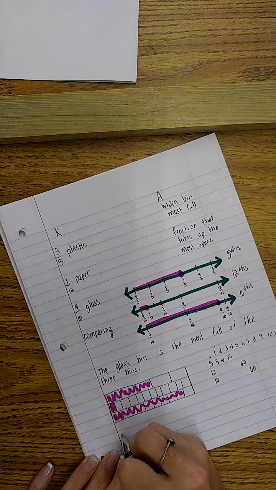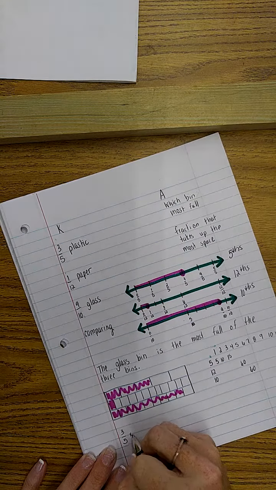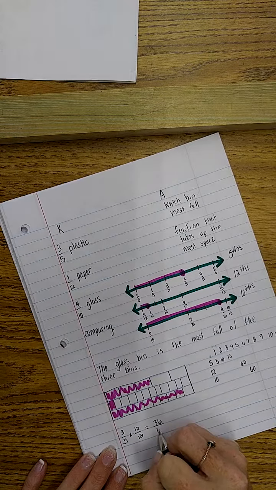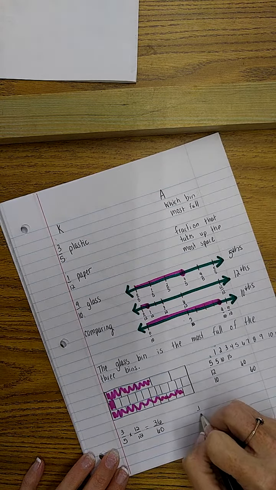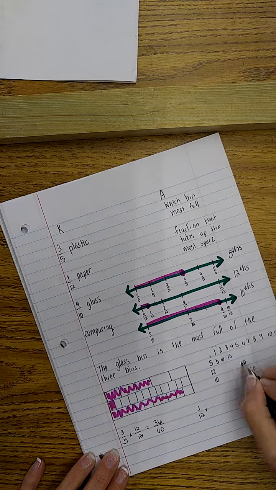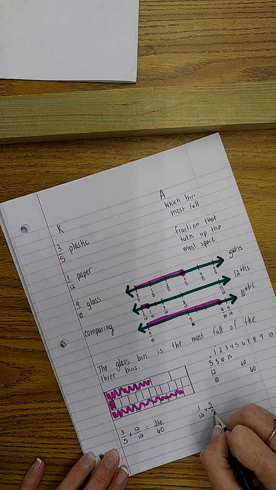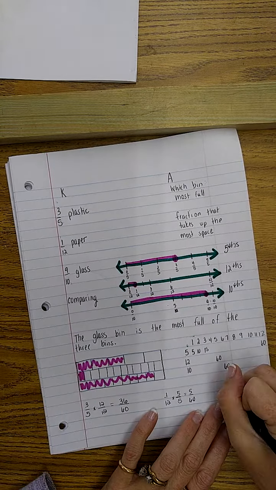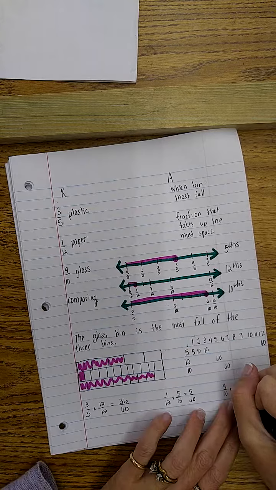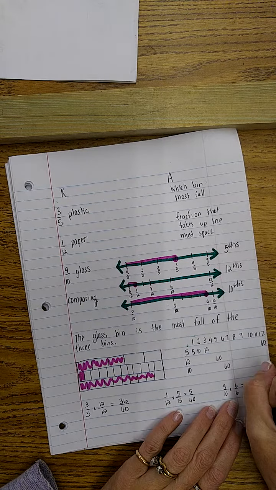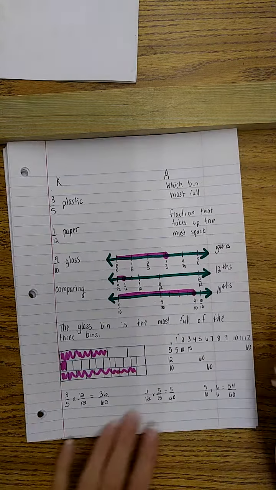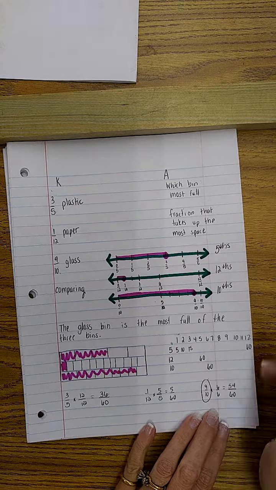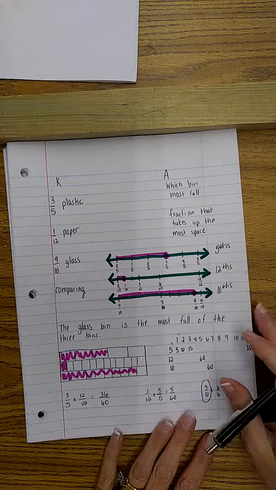So I would take my 3/5 and multiply that times 12/12, which equals 36/60. 1/12 multiplied by 5/5 equals 5/60, and 9/10 multiplied by 6/6 equals 54/60. And now I can look at just my numerators, 36, 5, and 54. 54 is the greatest, so 9/10 would be the bin that is the most full.